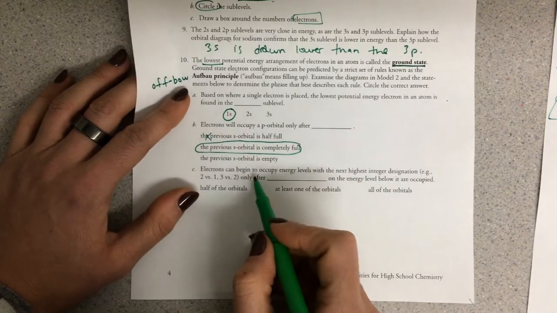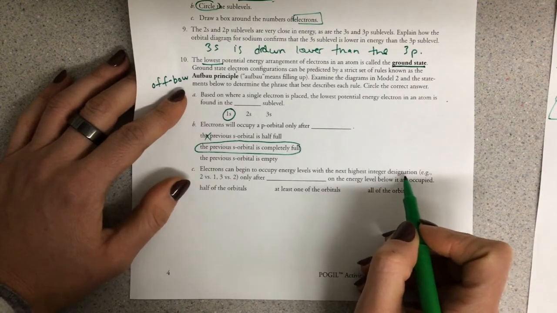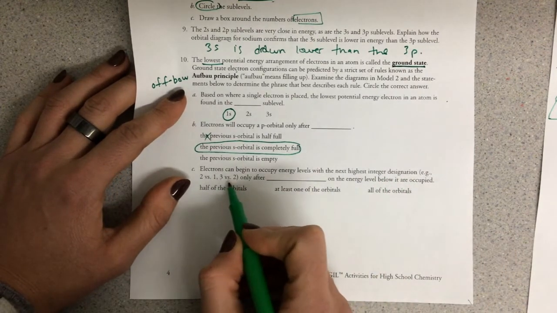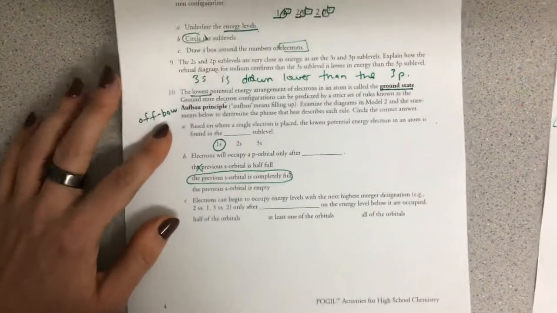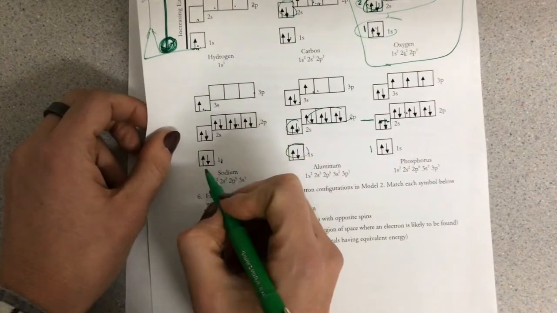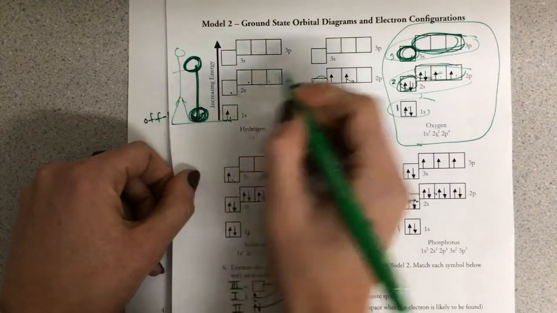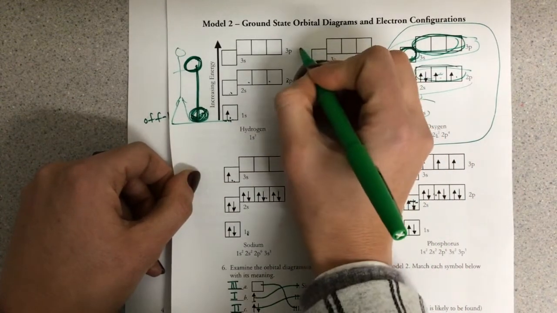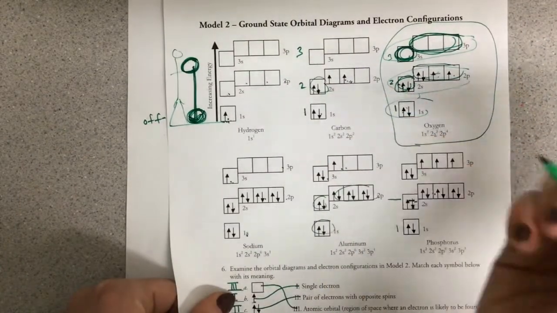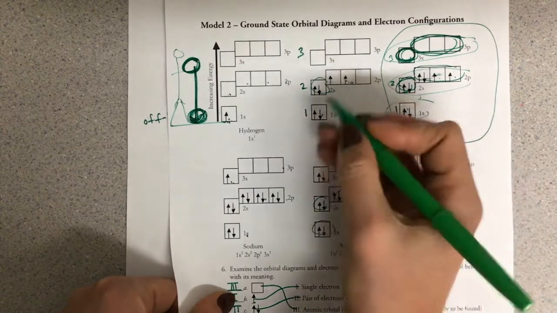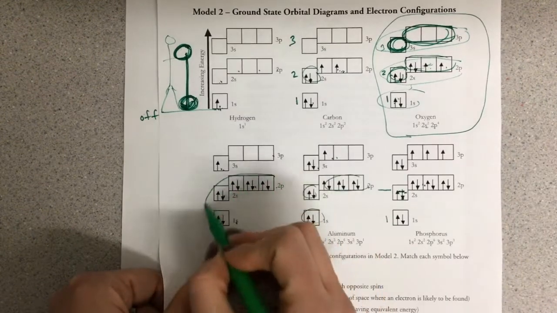Electrons can begin to occupy energy levels with the next highest integer designation. For example, 1 versus 2, 1 versus 3, 2 versus 3, only after blank on the energy level below are occupied. Okay, what does that even mean? So what that's saying is, if this is level 1, and this is level 2, and this is level 3, it's saying electrons can begin to occupy the next energy level only when, well, it looks like you could only go to the next energy level, like over here, when everything below it is filled.